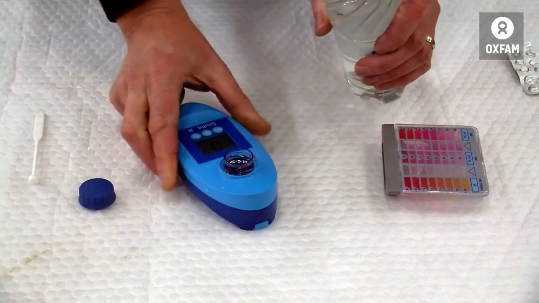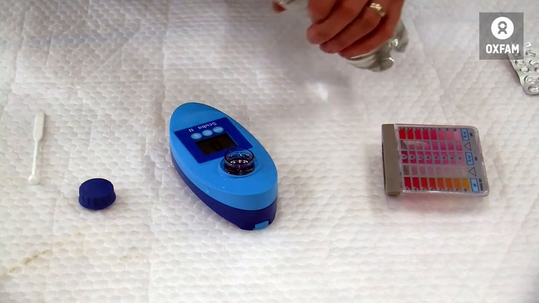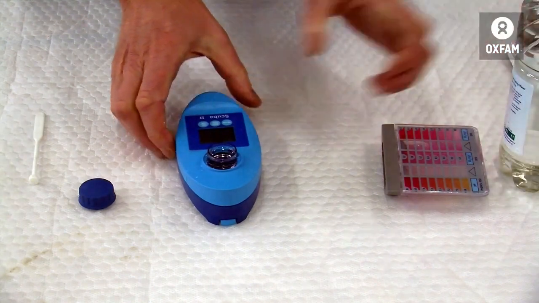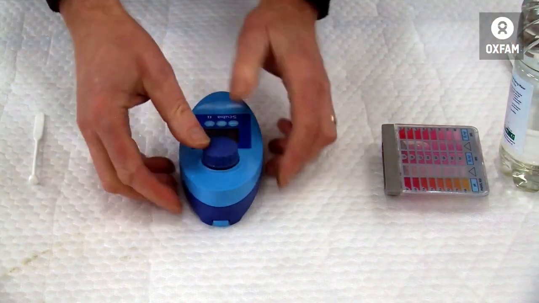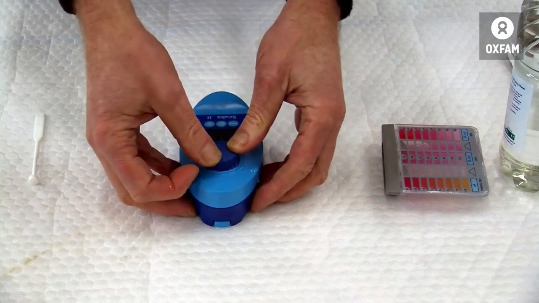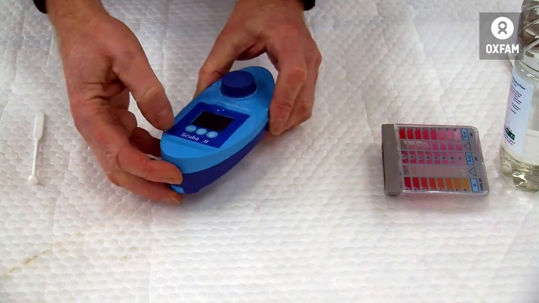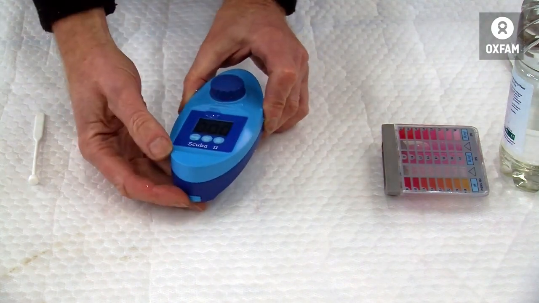Oh, sorry, it went out of shot. Just has to be slightly above the level of the body of the photometer in this one. To calibrate the machine, we use a plain sample, close the top so there's no light getting in, and zero the reading there.